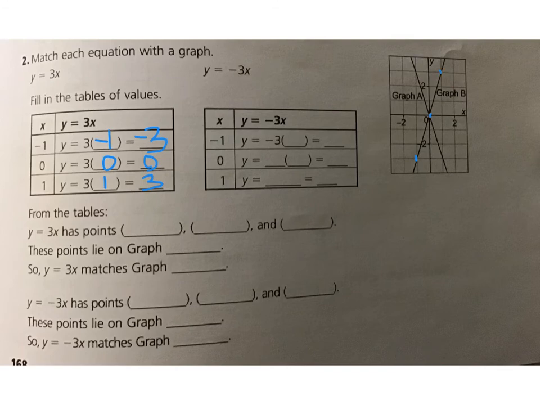So that was -1, -3, 0, 0, and 1, 3. They all ended up matching graph B. So graph B matches that equation. For the second one, don't forget if you're multiplying a negative by a negative, so -3 times -1, that would be +3. Negative times negative is positive. Anything times 0 is 0.